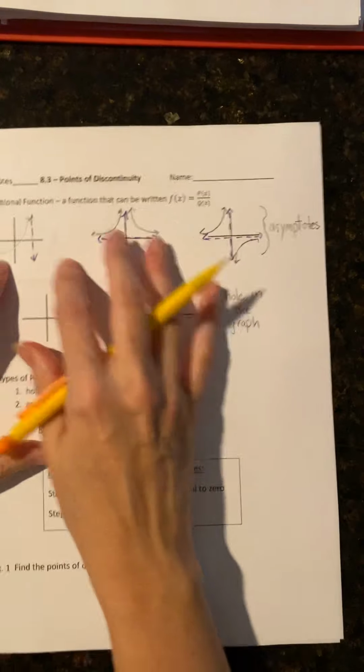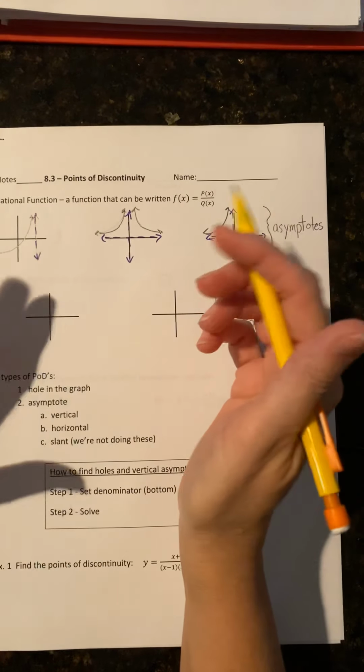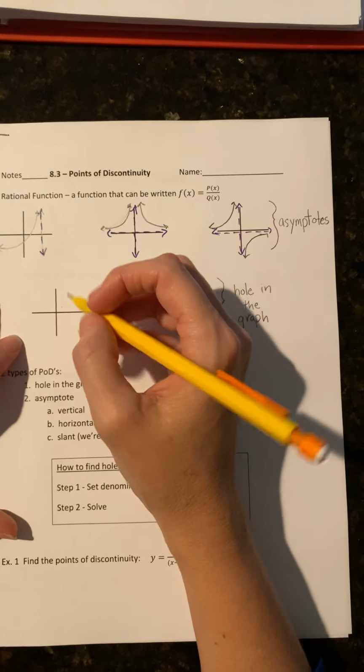So see, these equations will look funky if you put them in a graphing calculator and graph them. And so I'm just not doing the sections where we graph them by hand. Okay, let's talk about holes in the graph.